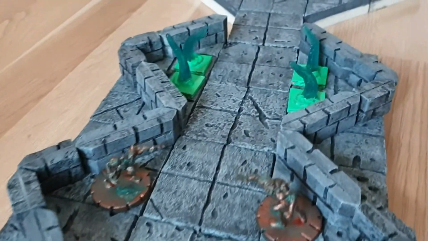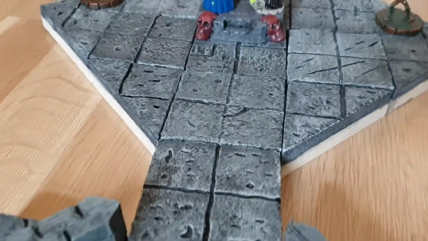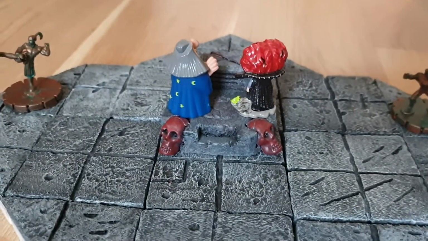Every time the tunnel widens, there's a new danger waiting for you as you try to make it to the oddly shaped ritual room.